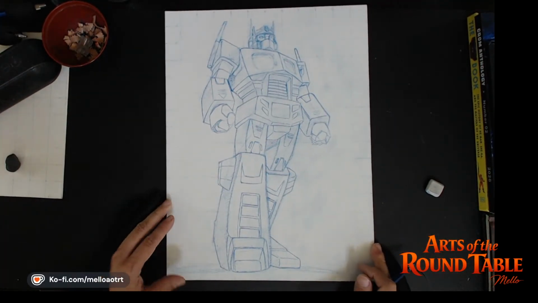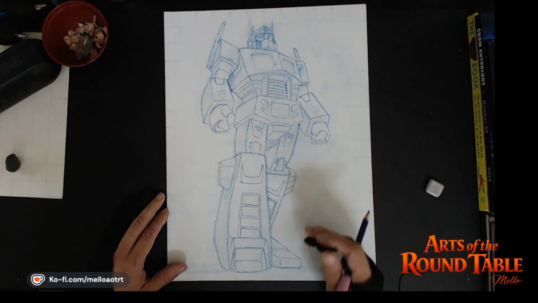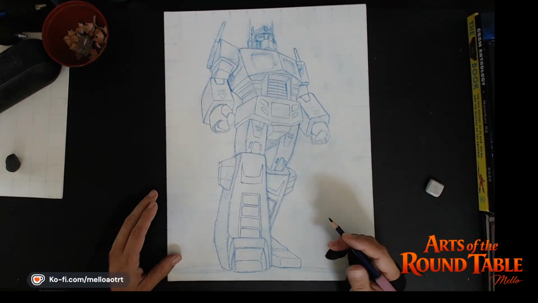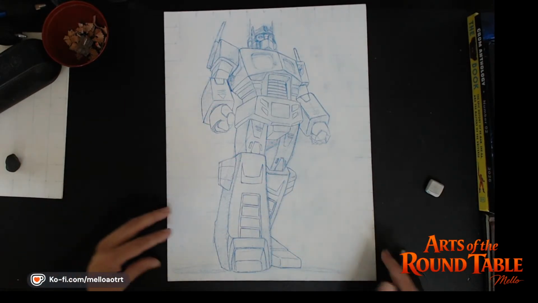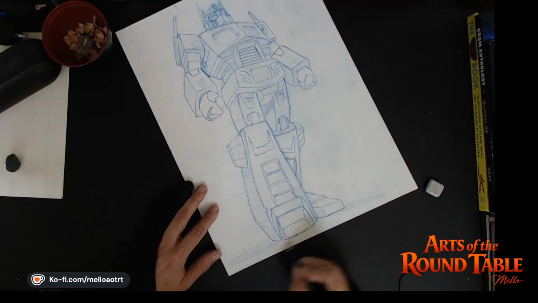One other thing I really want to start practicing is perspective and scenes, and I think the grid is going to be great. I just got to pick what scene to do.